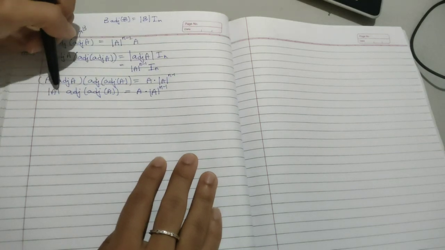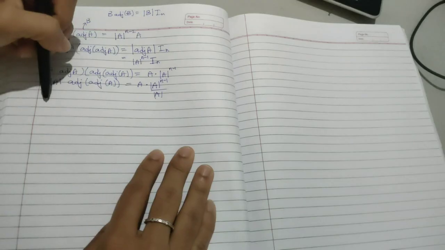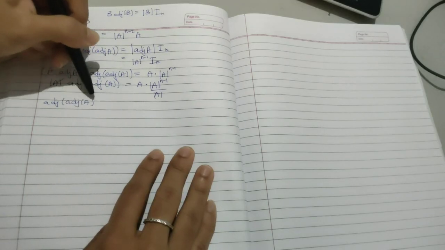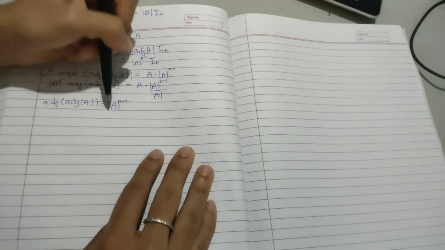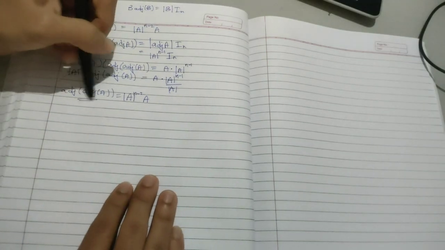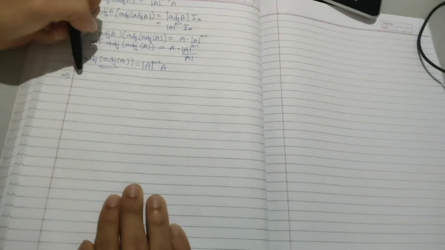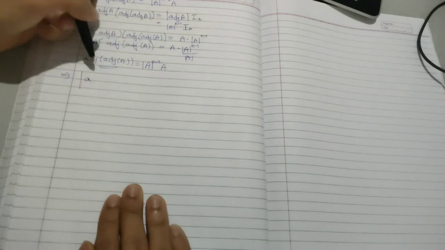Now we just divide by this det A, so that's how we get adjoint A is equal to det A power n minus 2 into A, and our final result will be determinant of this.